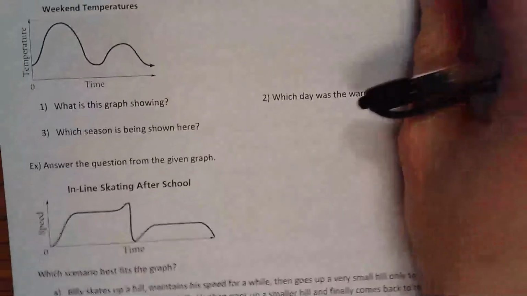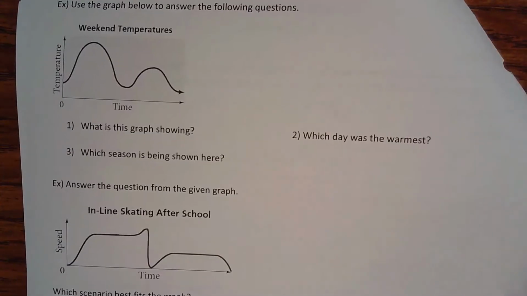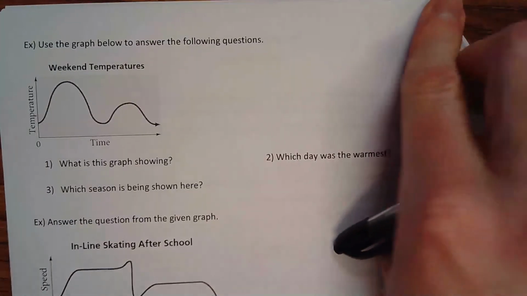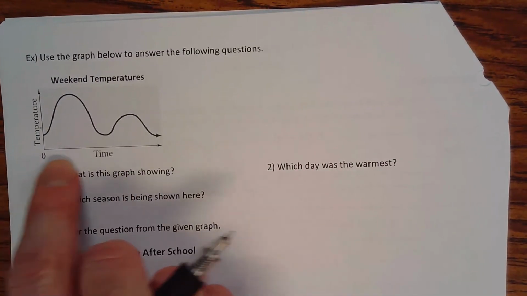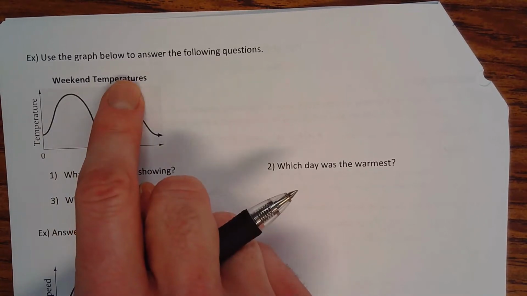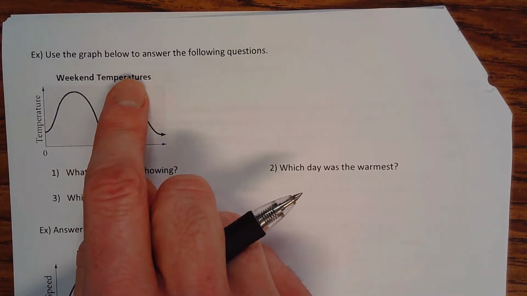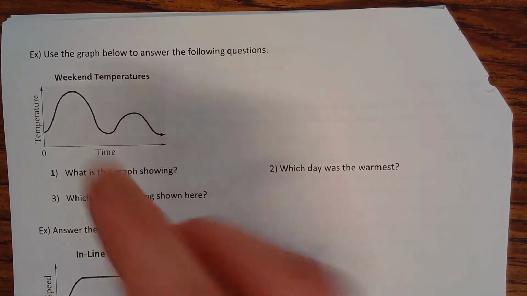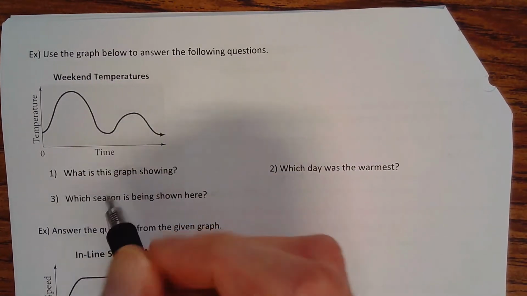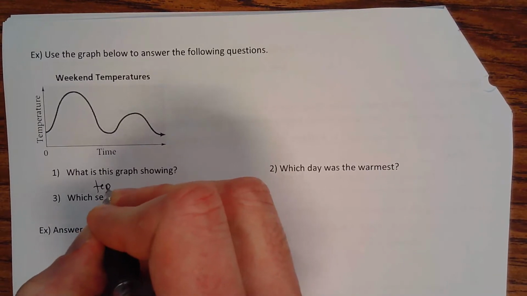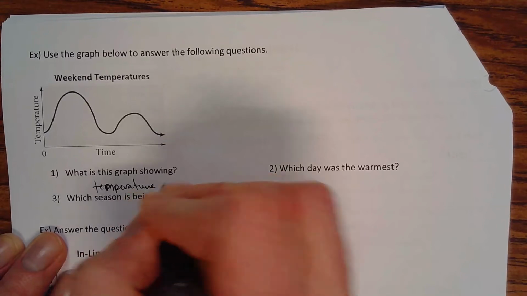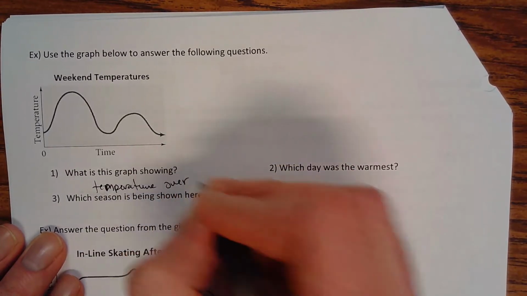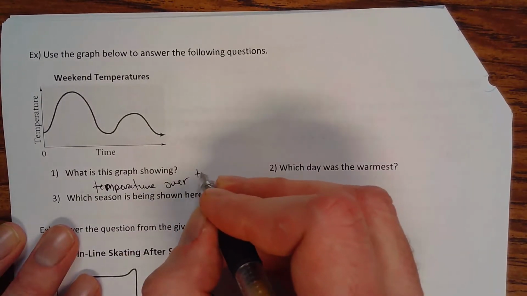Okay, so flip that guy over. And it says use the graph below to answer the following questions. So look at this graph right here. So temperature compared to time. This is weekend temperatures. So weekend is a Saturday, Sunday kind of thing. What is the graph showing? Well, it's showing temperature over time, or the weekend.